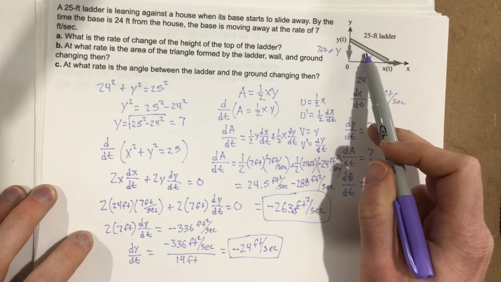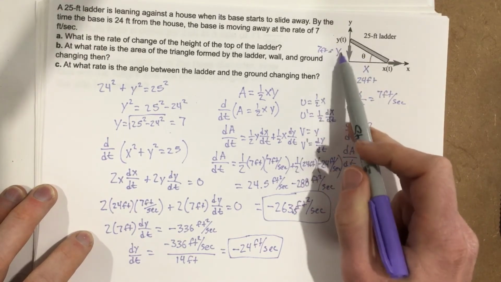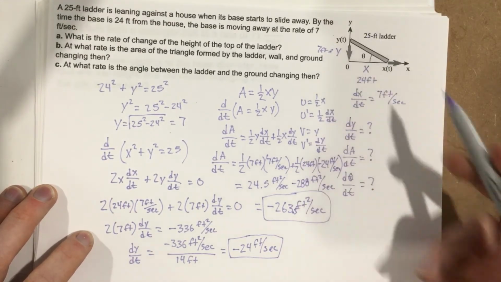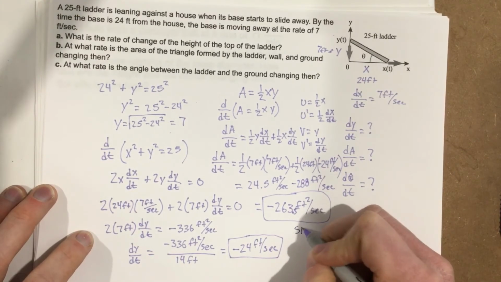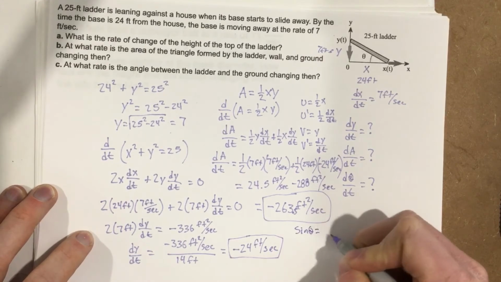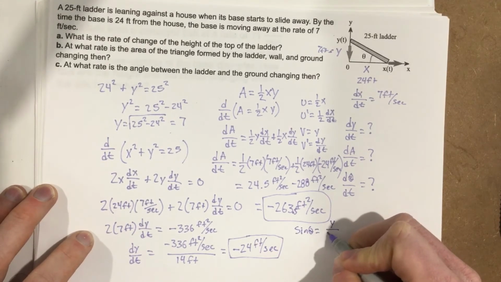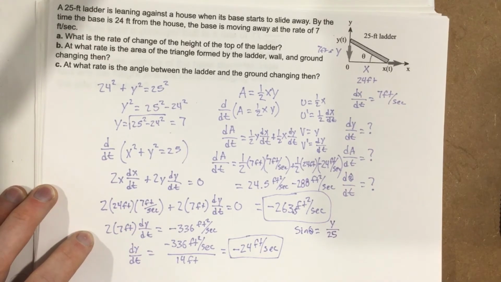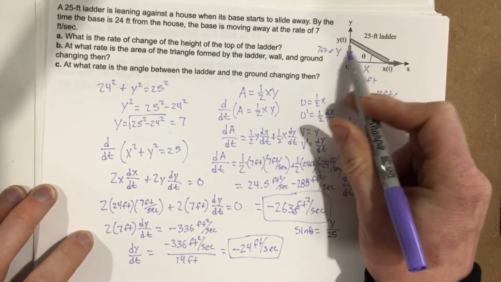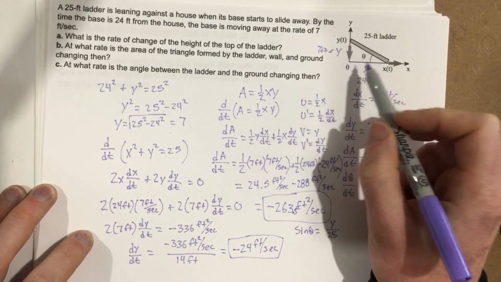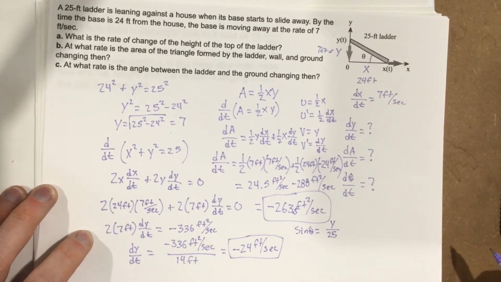We're going to use sine for 7 feet and the 25. So I'm going to say sine theta equals y over 25. We know this ratio, opposite over hypotenuse, is true for this specific snapshot of the ladder falling.